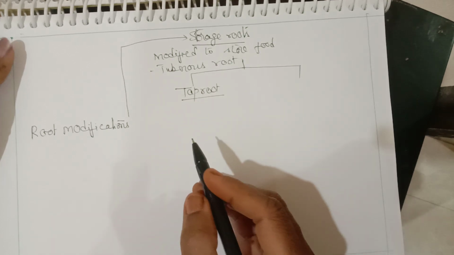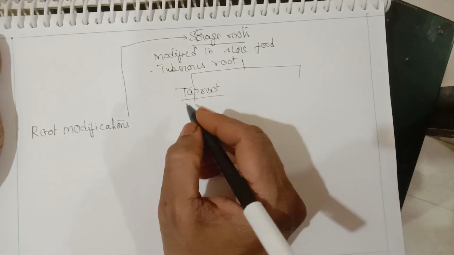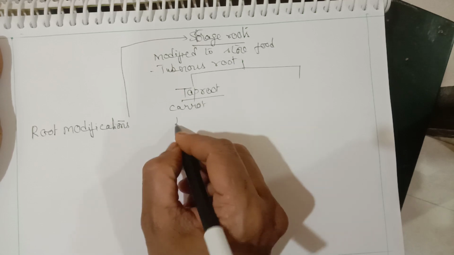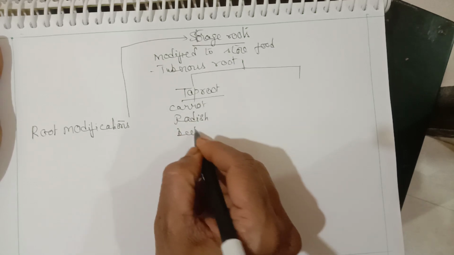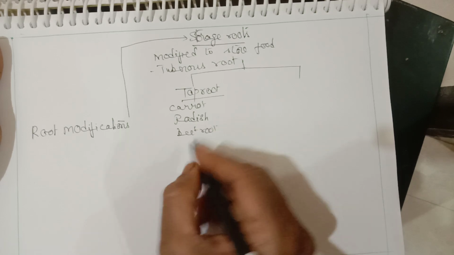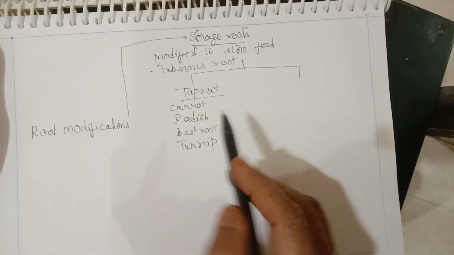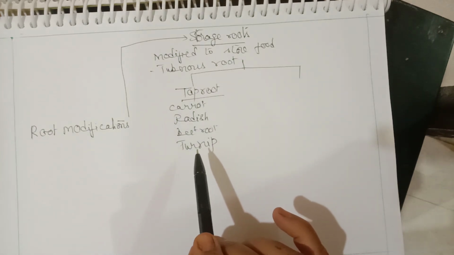Now these taproots can also store food material, for example carrot, radish, beetroot and turnip.